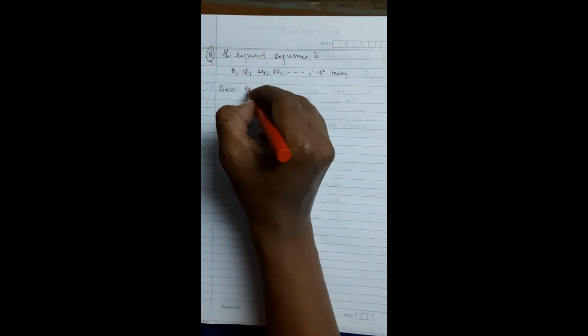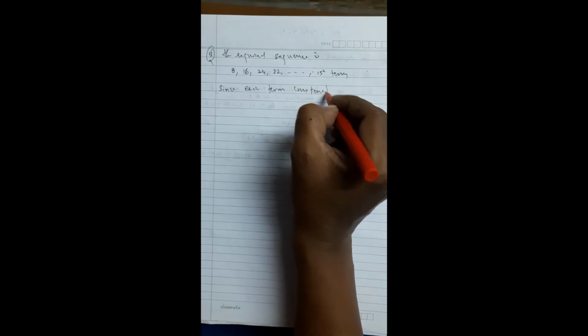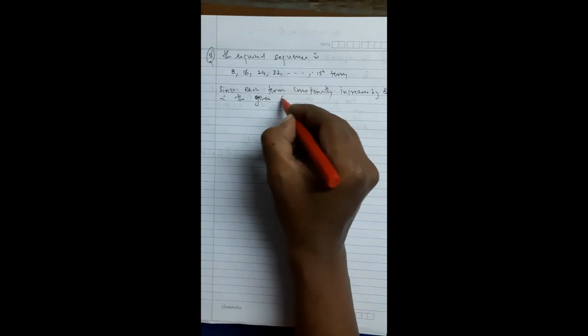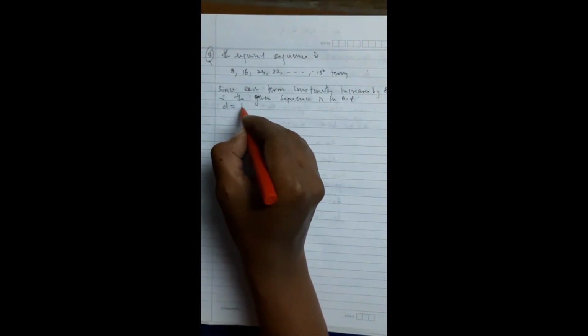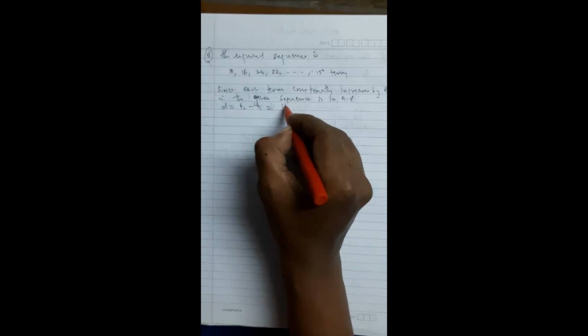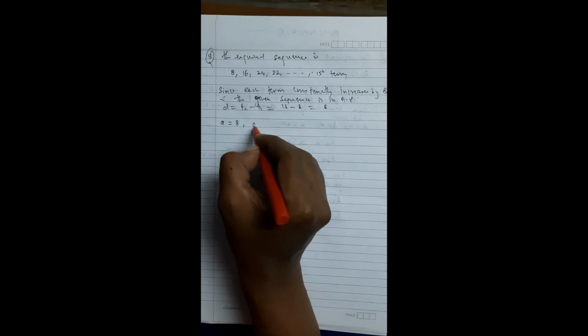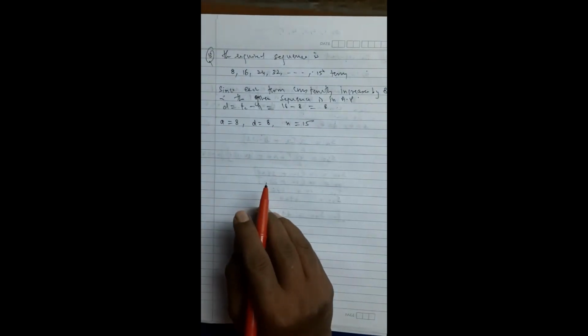Since each term constantly increases by 8, therefore the given sequence is in arithmetic progression. D is equal to T2 minus T1 is equal to 16 minus 8 is equal to 8. Therefore, A is equal to 8, D is equal to 8, N is equal to 15. And you have to find the sum.